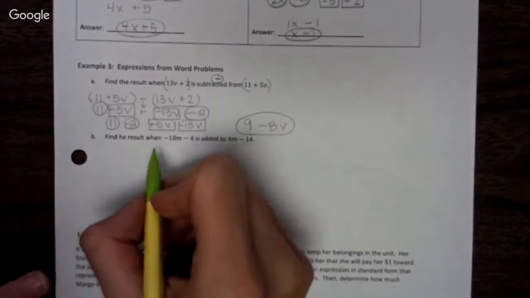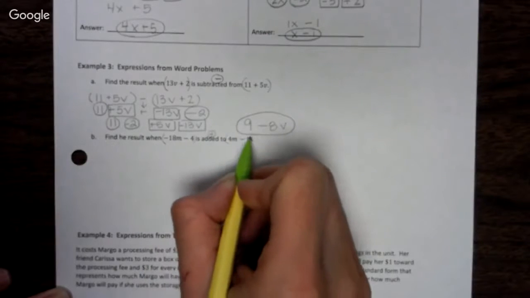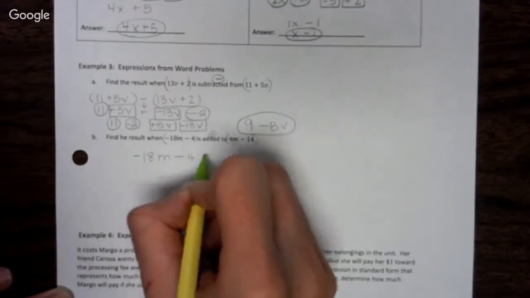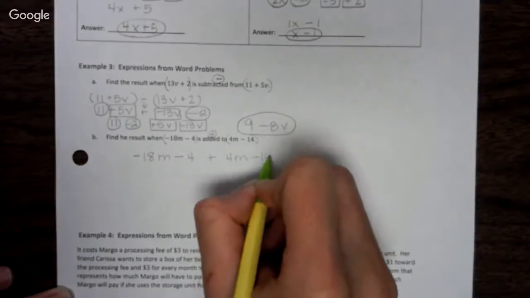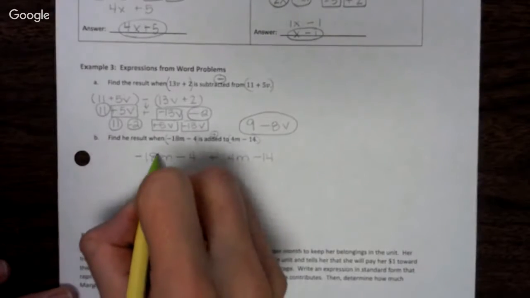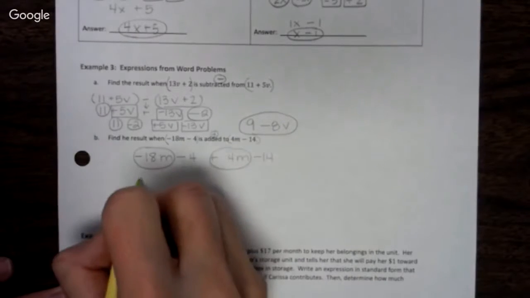All right, let's try this again. This time we're going to take this and we're going to add it to this. So now we're adding negative 18m minus 4. We're going to add 4m minus 14. Now, since we're adding, we don't have to do leave, change, change. We're just going to combine our like terms. So I'm going to circle the m's. I'm going to write them next to each other.